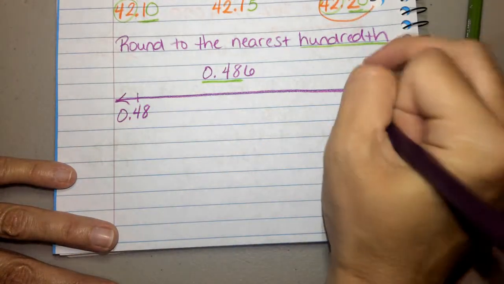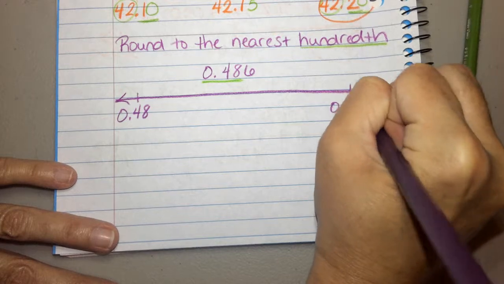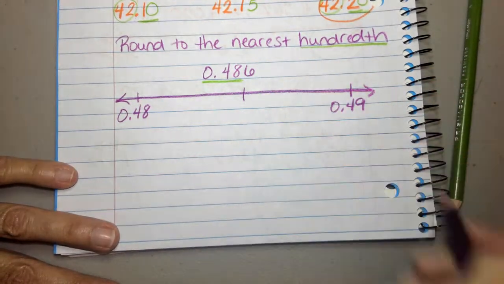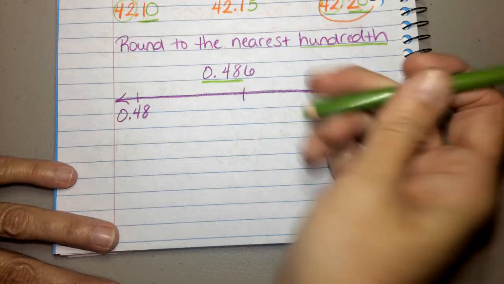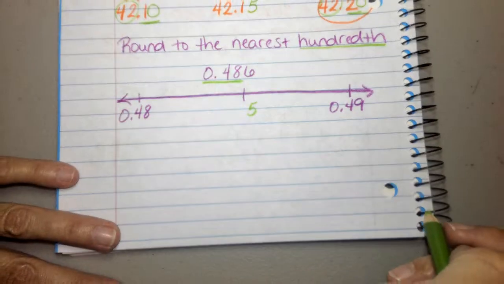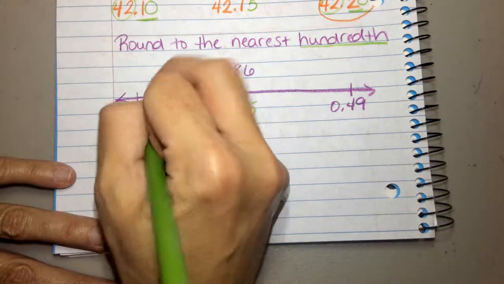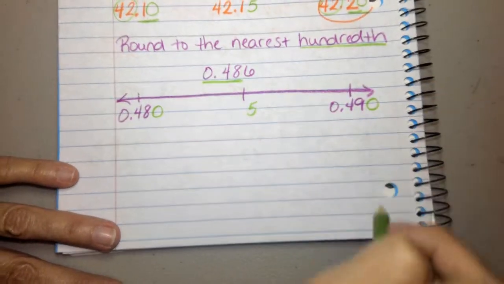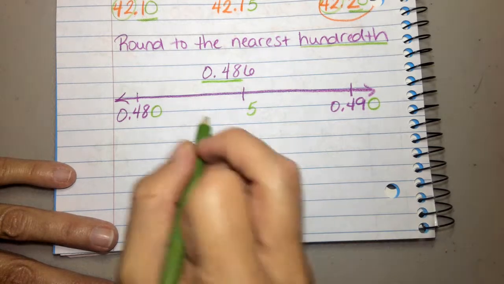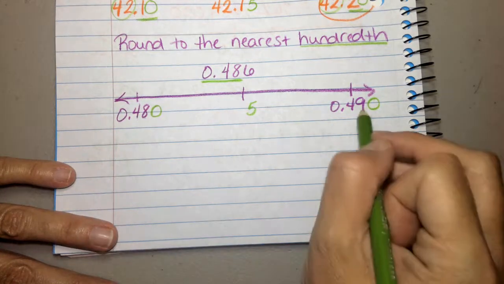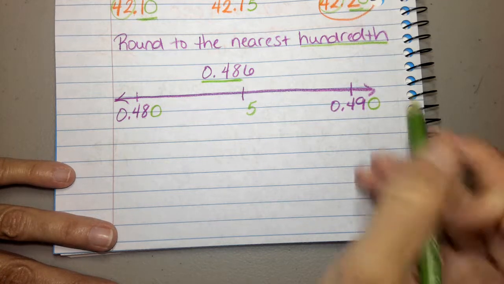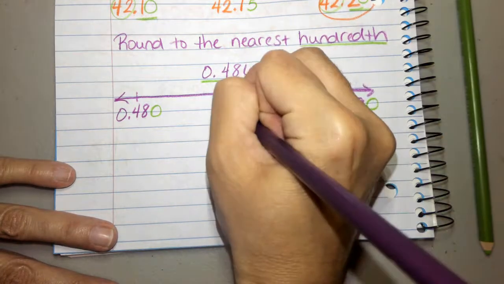Okay, well, what's after 48? 49. What's halfway in the middle? Okay, you know it's going to have a 5 in it. And if you don't know what's halfway between 48 and 49, add that 0. So what's halfway between 480 and 490? 485.